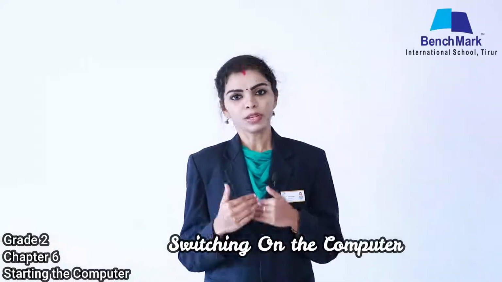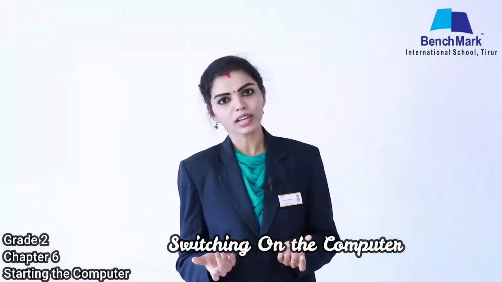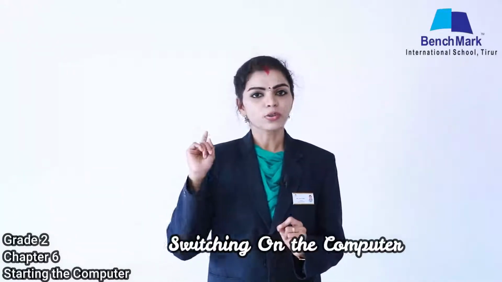So let us summarize what we saw today, okay. The first thing that we need to do is start our computer. So how to start our computer? First you need to switch on the power supply.